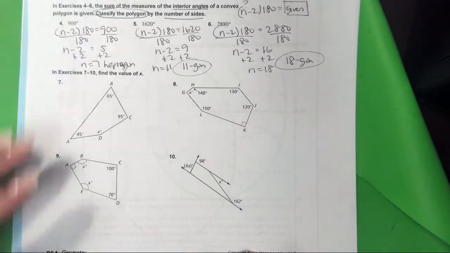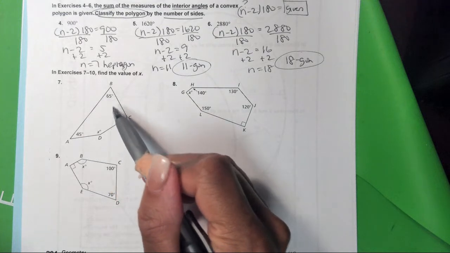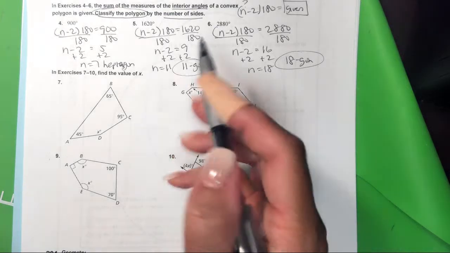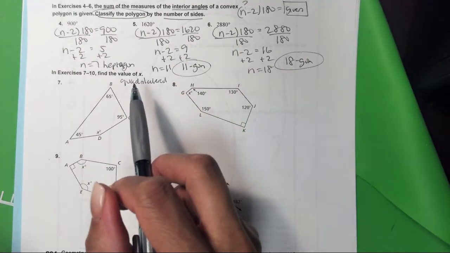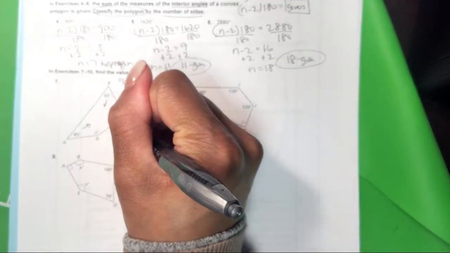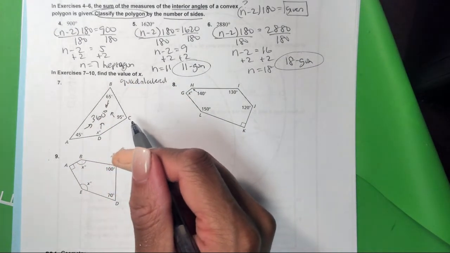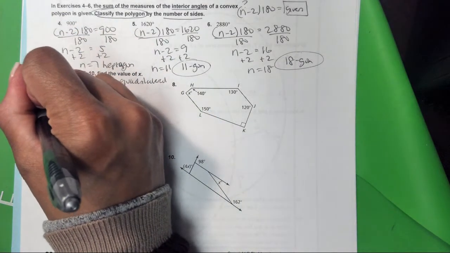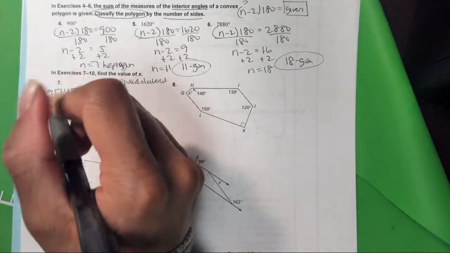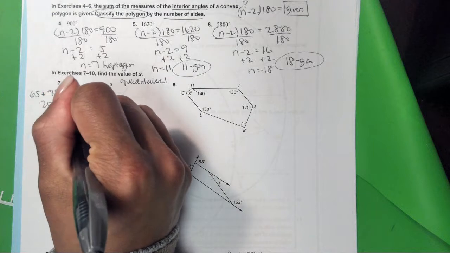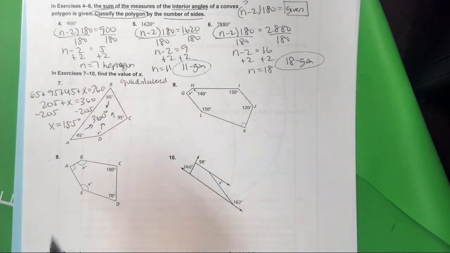It says find the value of x. So, finding the value of x, it helps to know how many sides or how many vertices we have. In this case, we have 4. So a 4-sided figure is actually called a quadrilateral. So this means we're not really going to use our n minus 2 formula, because quadrilaterals' interior angles add up to 360. Remember, that's the corollary we talked about. So that means these all must add up to 360 degrees. So I have 65 plus 95 plus 45 plus x equals 360. When I add like terms, I end up with 205 plus x, and I subtract from both sides, x equals 155 degrees.